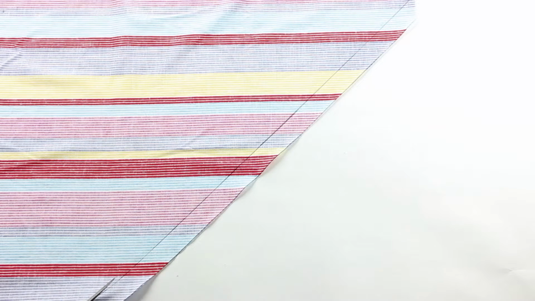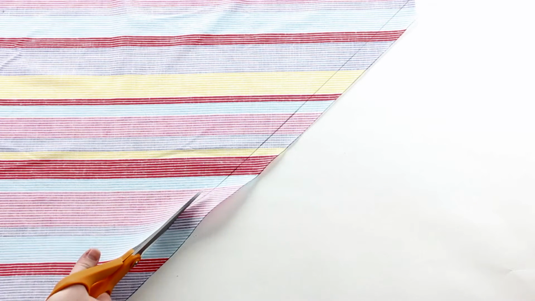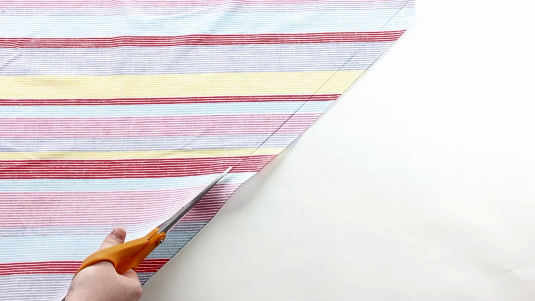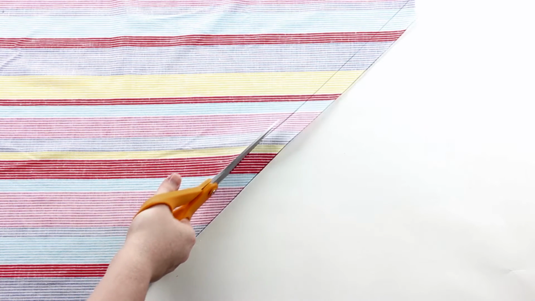So in those instances, typically I will cut it to have a minimum of 1/4 inch seam allowance, and if 1/4 inch is too thick to have inside of my loop, I will trim it down to 1/8 inch before I do the next step.